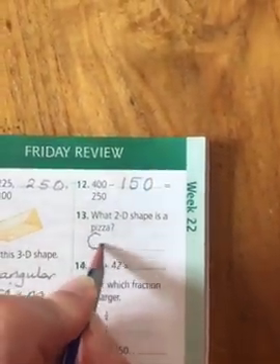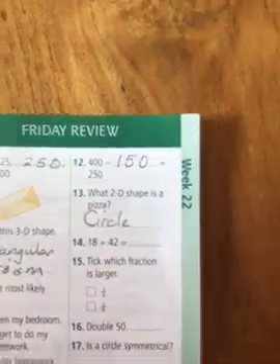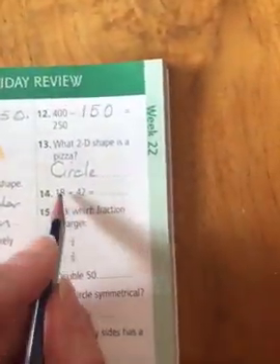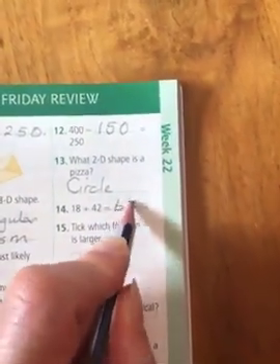What 2D shape is a pizza? Well, it's a circle usually, but maybe if you have lovely homemade ones, you might make them a square, but it's usually a circle. 18 plus 42 is 60.